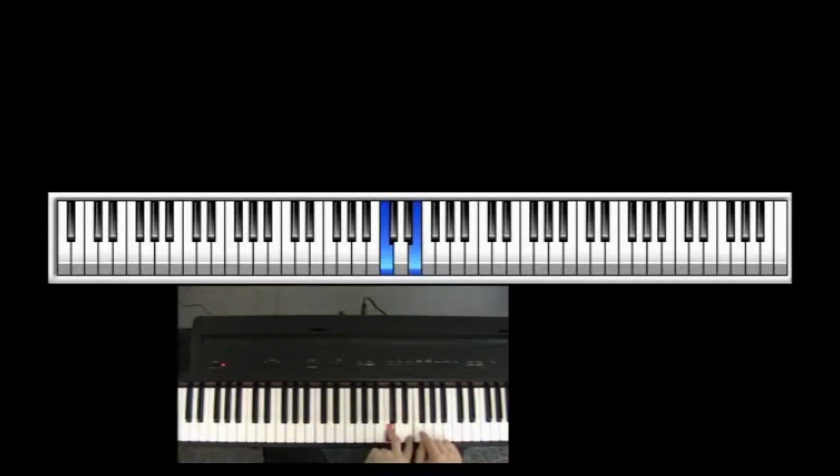From the E, 1, 2, 3. There you go. Now I have all 3 notes in the C major triad. Alright? Again, the point of origin, the root, the name of the chord. I want to play a C major triad.